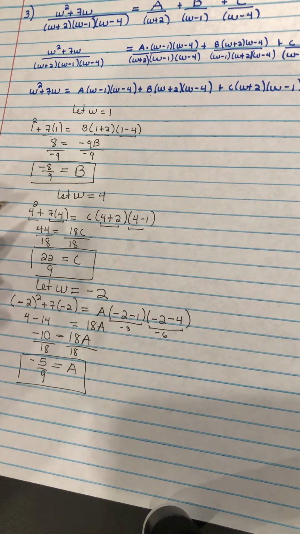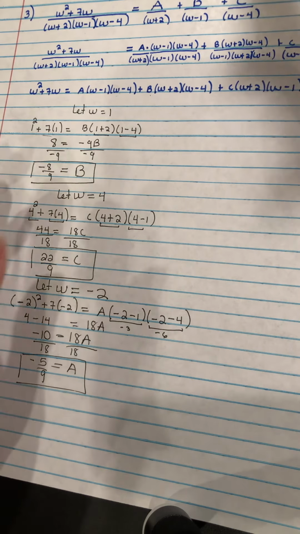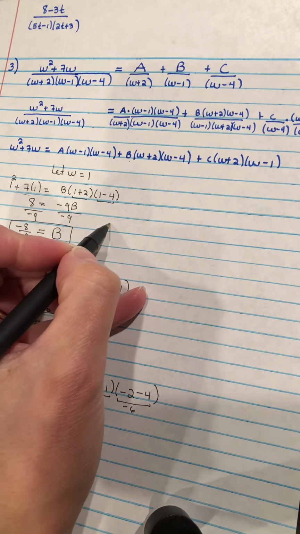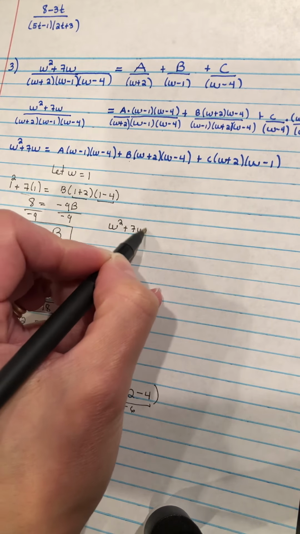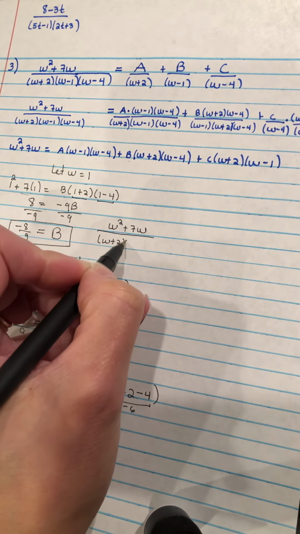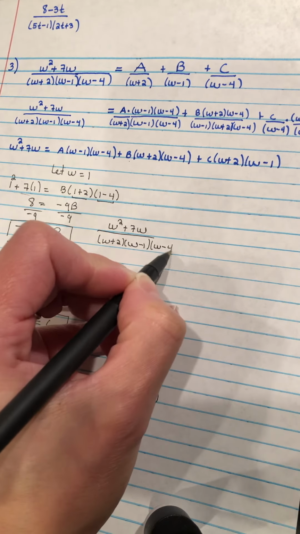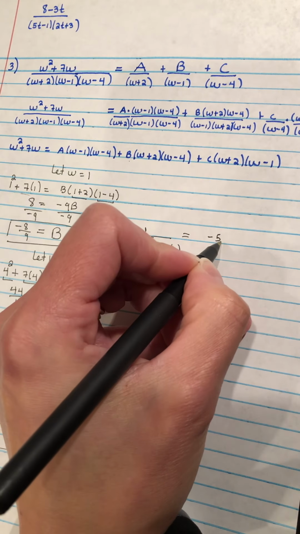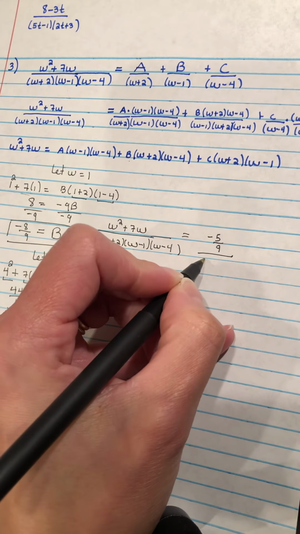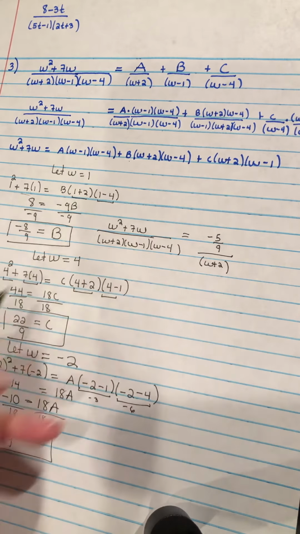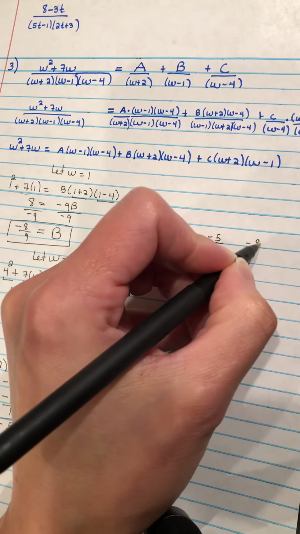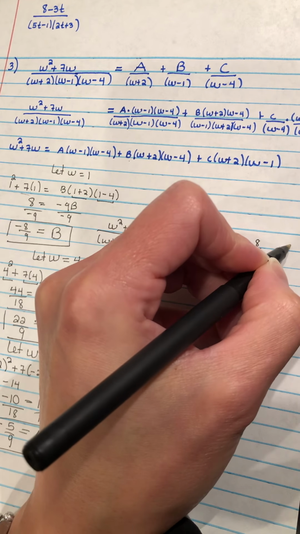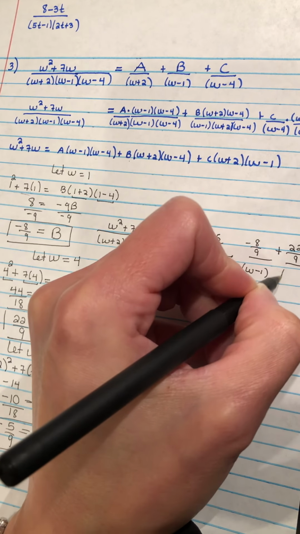So we have successfully solved for A, B, and C, and now we know the answer to our original problem. So I'm just going to write it out. We're going to get W squared plus 7W over W plus 2 times W minus 1, W minus 4. We know what that's equal to. We know it's equal to negative 5 over 9 times over the quantity W plus 2. We know negative 8 over 9 over W minus 1 plus 22 over 9 over W minus 4.